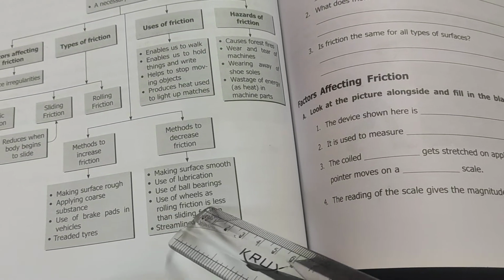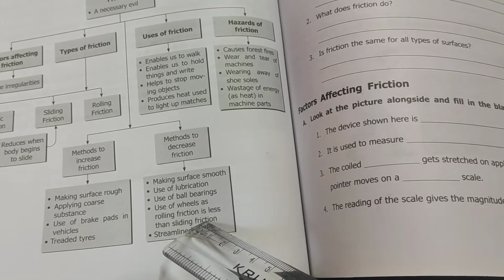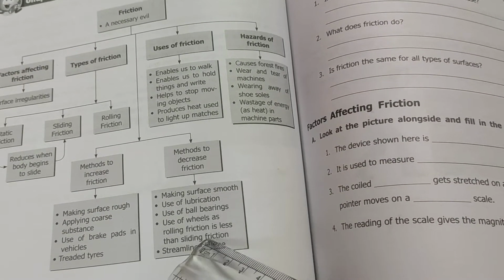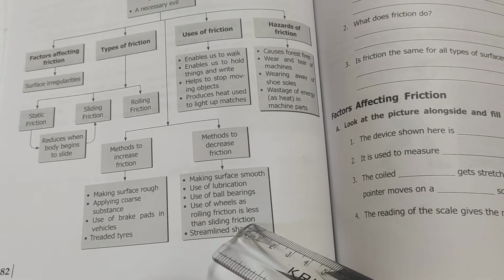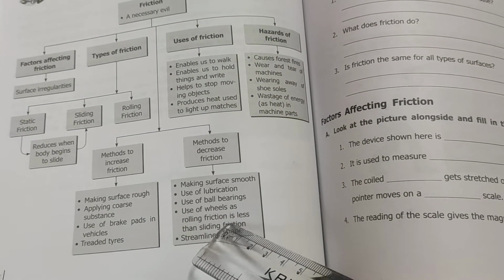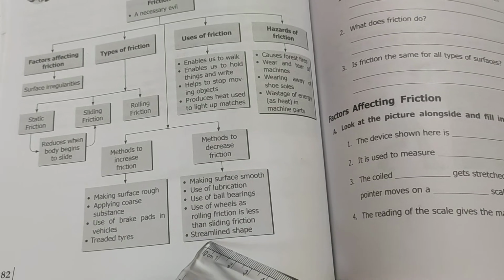Use of wheels, since rolling friction is less than sliding friction. Just now I told you that when we use a suitcase with wheels, it is easy to move it from one place to another instead of just dragging it or sliding it.